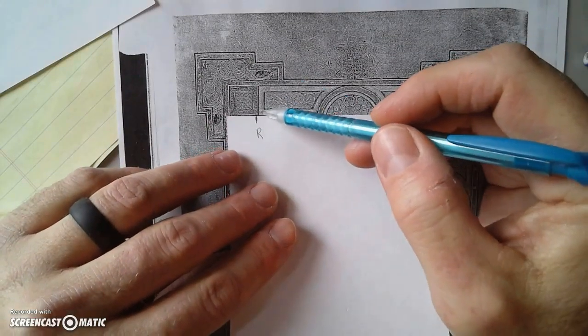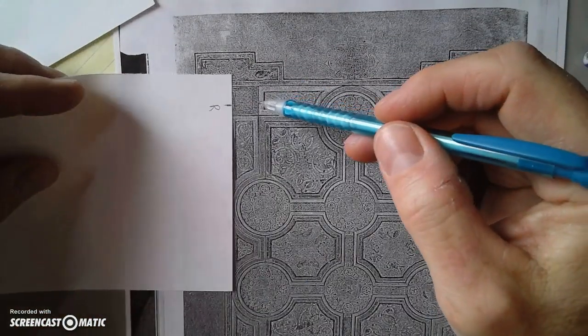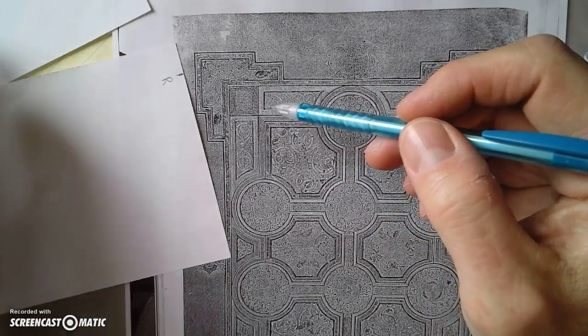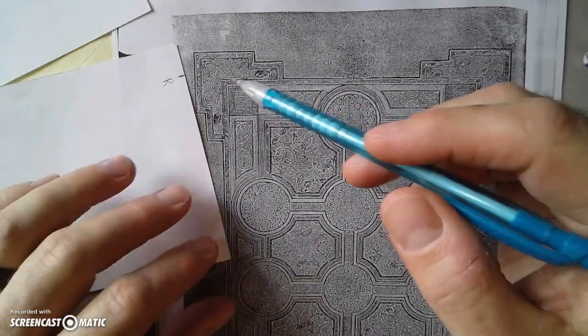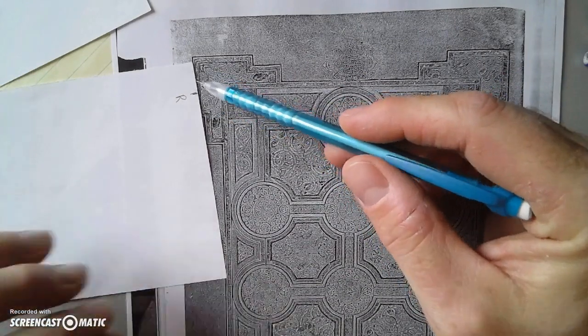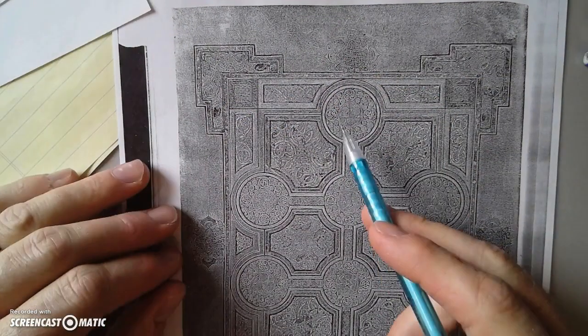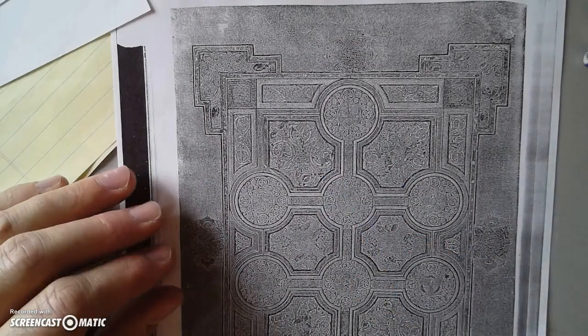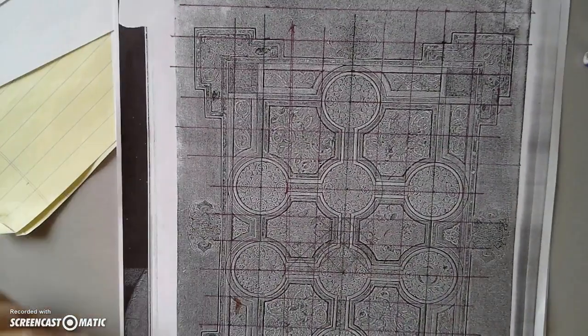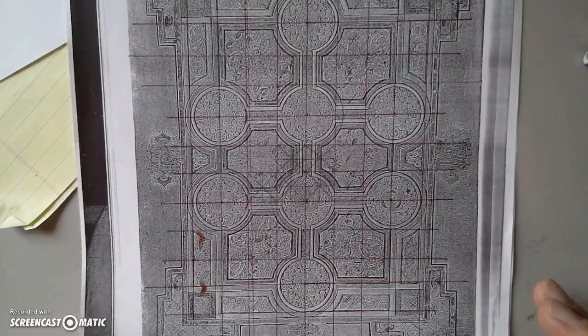You look at this square, it has that fundamental measurement on both sides. So we're getting a sense that this is some component of the grid. Now the grid is much finer than that, as you can see with all this very fine detail. But it gives us a basic way of setting up the page.